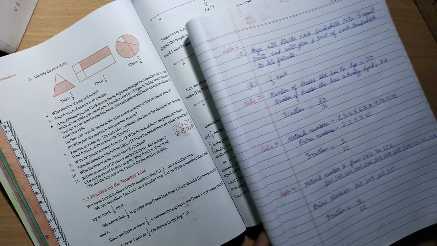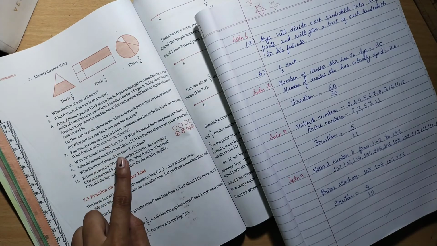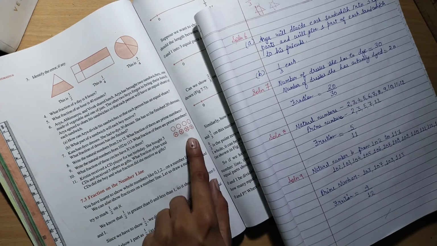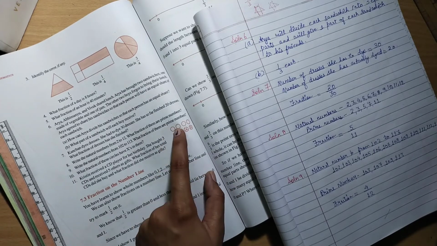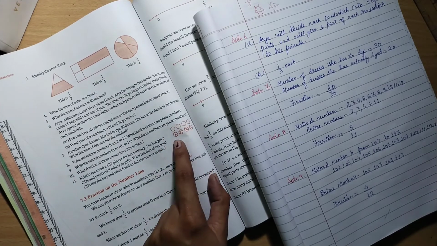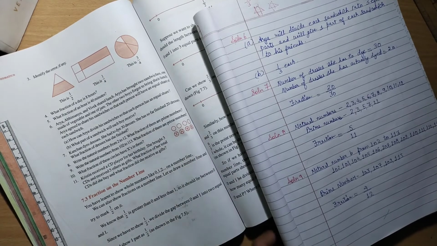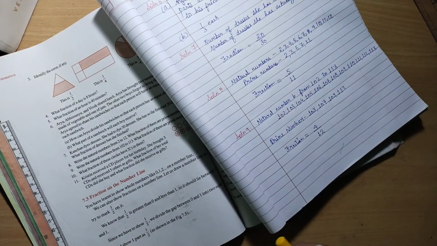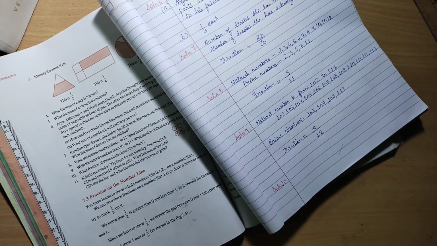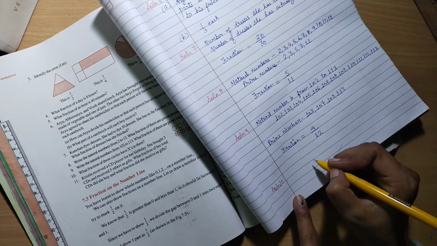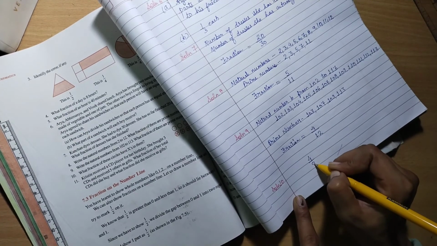Let us move to question 10. What fractions of these circles have x's in them? Now you see this diagram. Can you see over here? How many are there in total? 1, 2, 3, 4, 5, 6, 7 and 8. And how many of them are having x's? Very easy. 1, 2, 3, 4. So our fraction will be, for solution 10, we will write the fraction 4 upon 8.